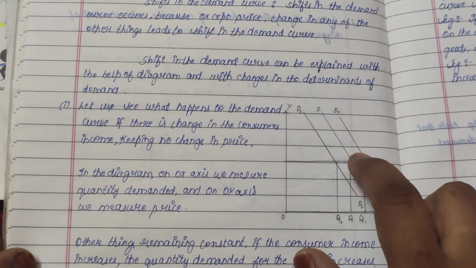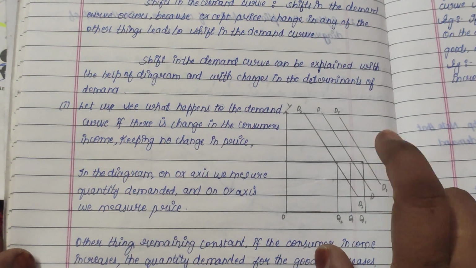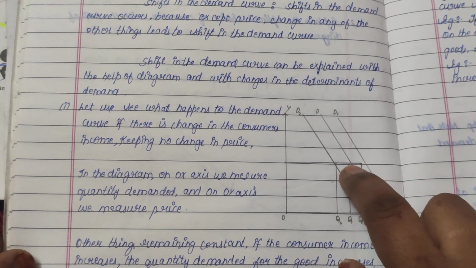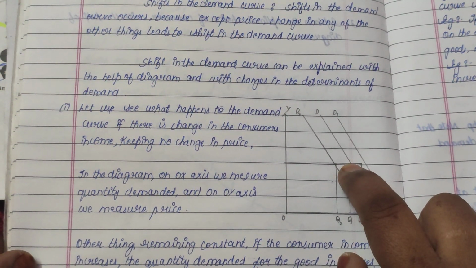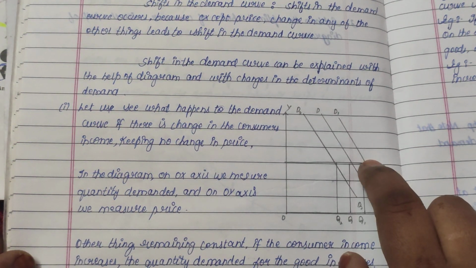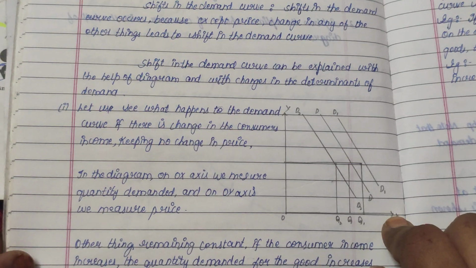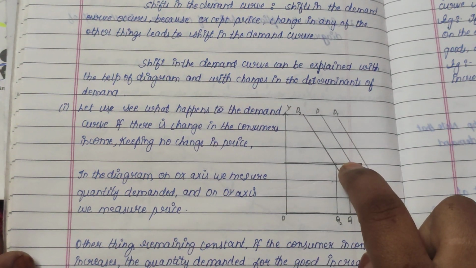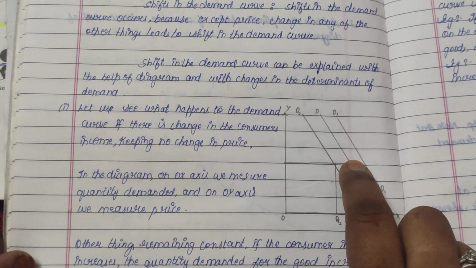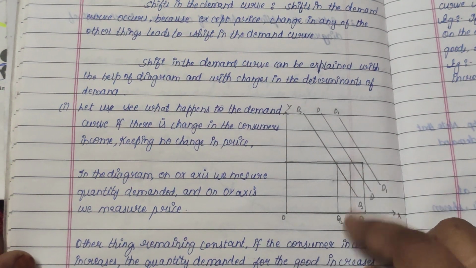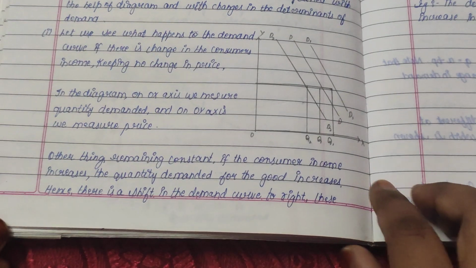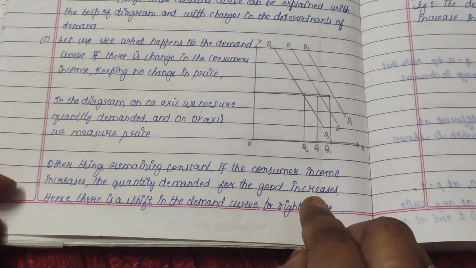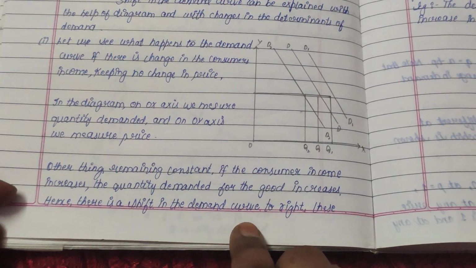But there is a shift due to other reasons. Here we have taken the example of income. So this is the demand and this is the quantity a consumer is preferring. But when there is an increase in income, the consumer can prefer more of the quantity, so the demand curve shifts from here rightward. When there is a decrease in income, the demand will also get reduced, so the demand curve will shift from Q to Q2. Okay. Other things remaining constant, if the consumer income increases, quantity demanded for the goods increases, and there is a shift in the demand curve to the right.